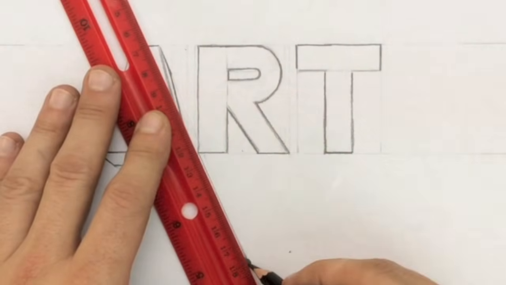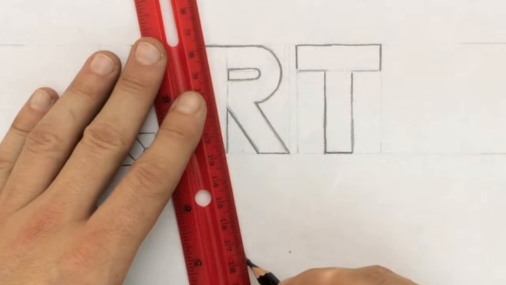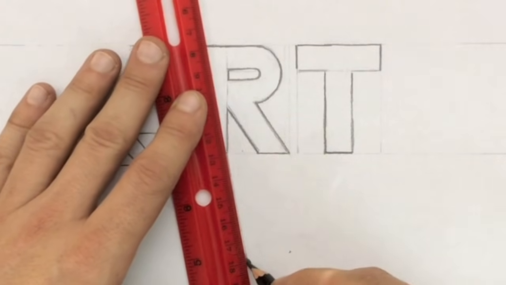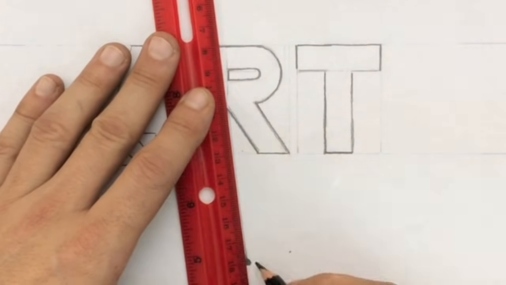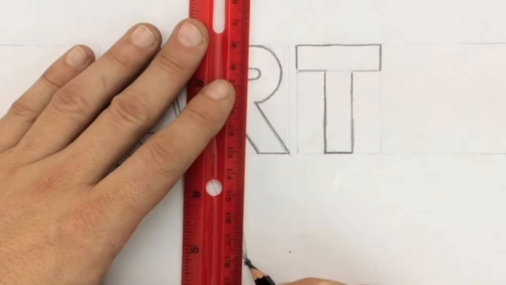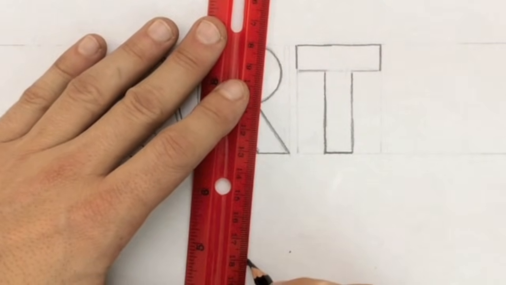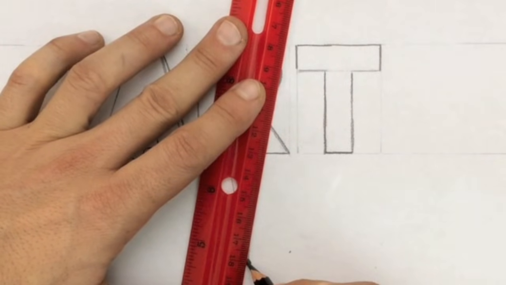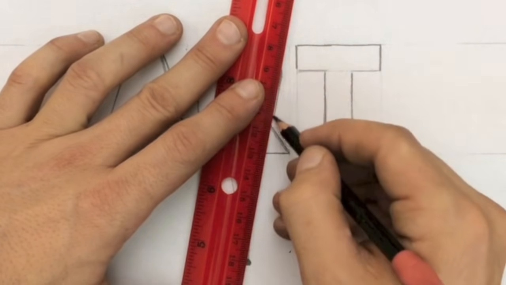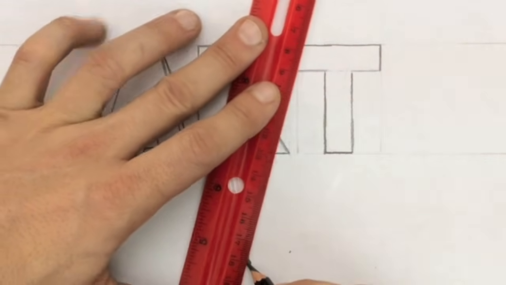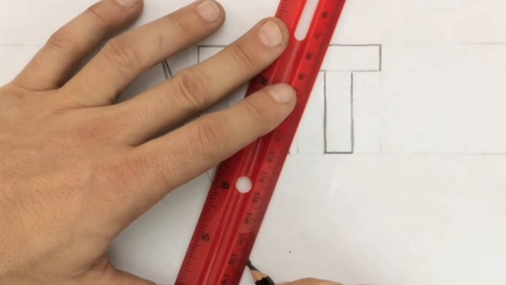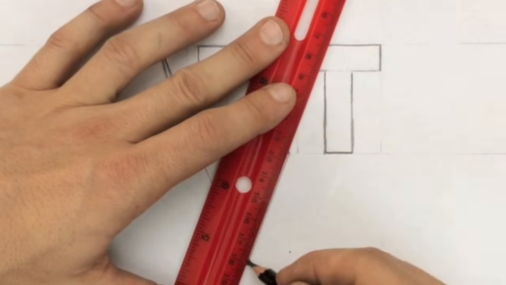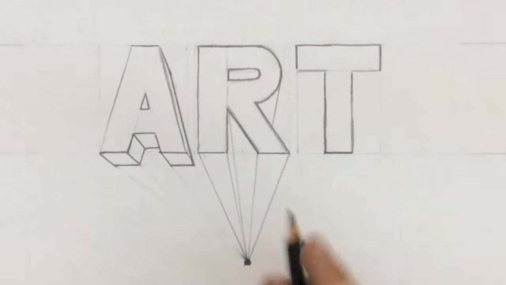Alright, let's move on to the R. Again, we'll draw a line to every corner that we can draw a line to, whether the corner pokes out or pokes in, like the corner between our R's 2 legs. And there's also a curve. I just want to put my ruler on the very edge of the curve that would allow me to draw to it without drawing through it, and that's going to be the right spot for the curve.